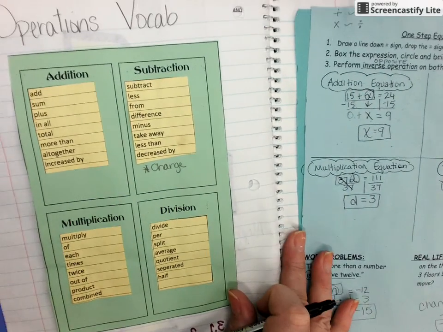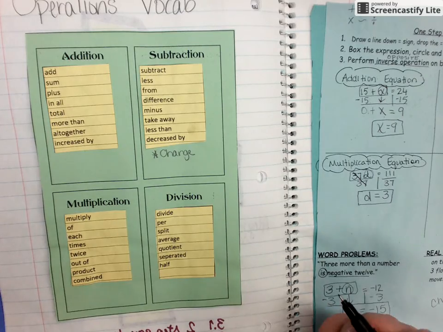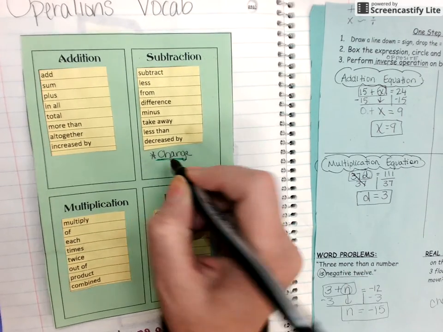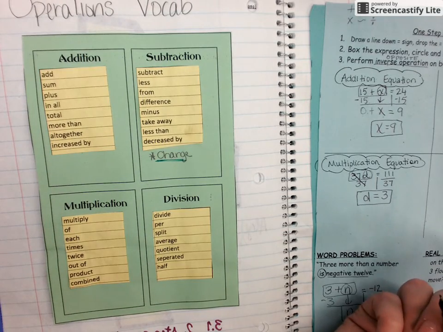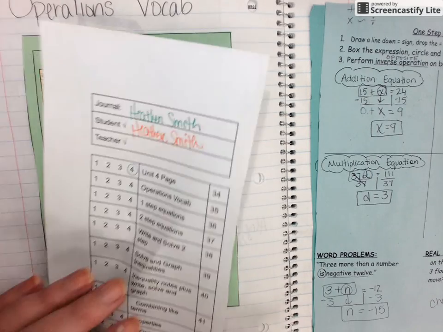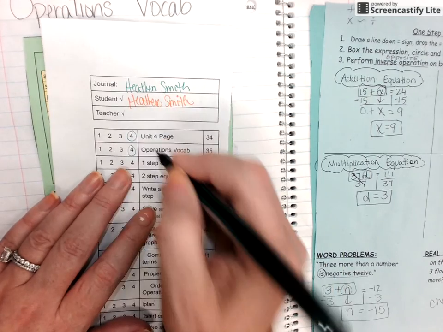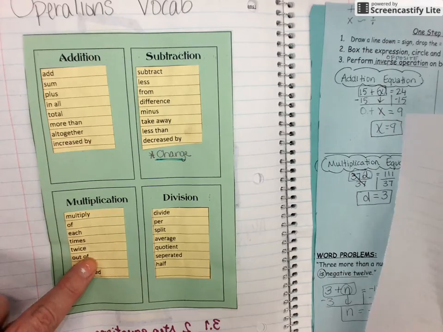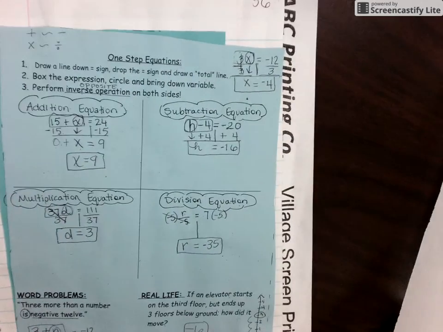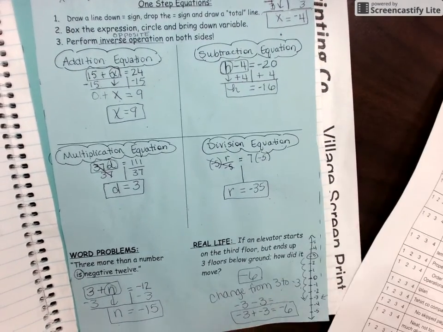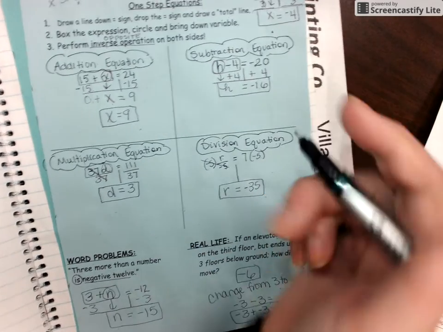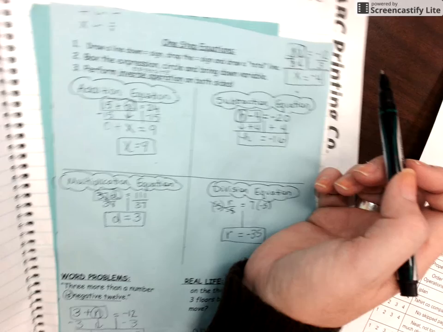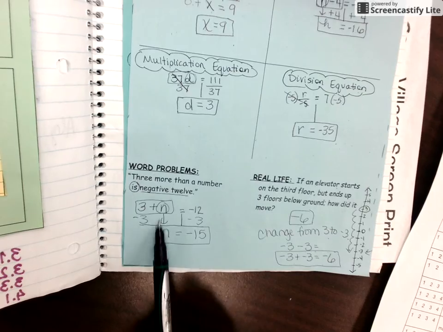Then you should have your operations vocab. It's a big deal that you should have change as a subtraction on that page. That is page 35, and you should have all the vocab there. Page 36 is this blue page. All problems should be worked out. The example in the corner should be worked out. And at the bottom, it should be worked out.